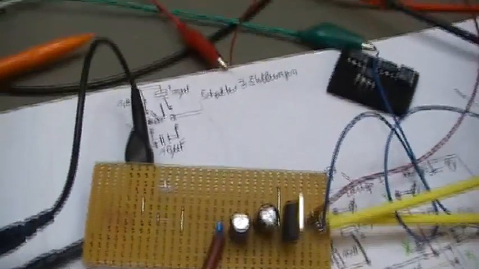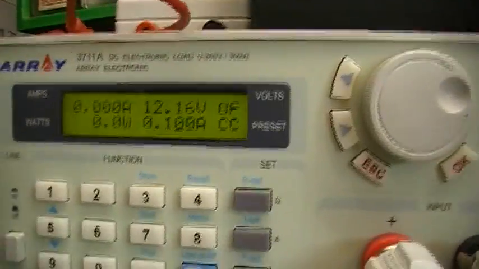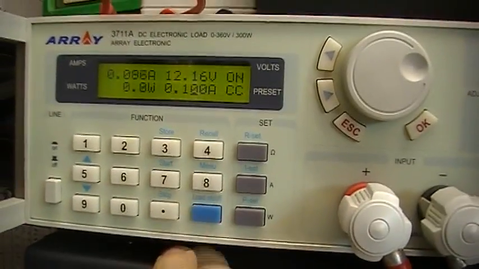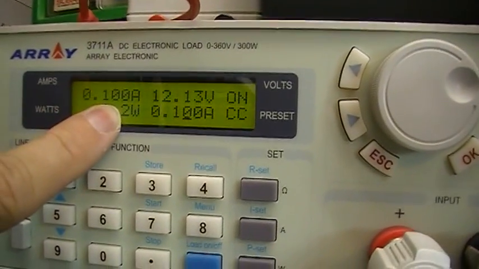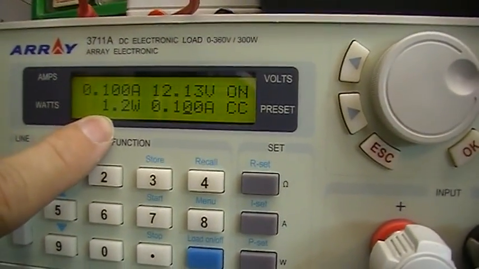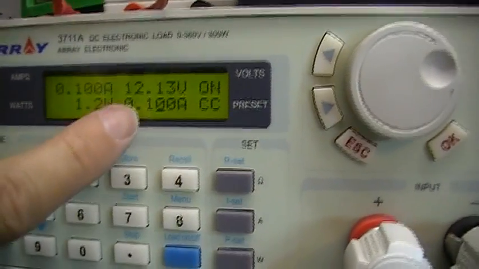So okay, let's switch on. Load switched on right now, and you can now read the current which is drawn, and that is 1.2 watt.